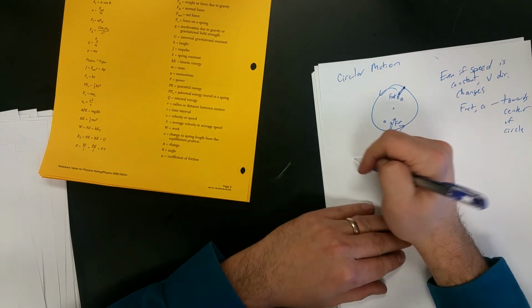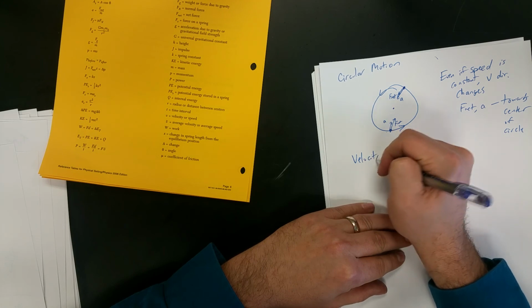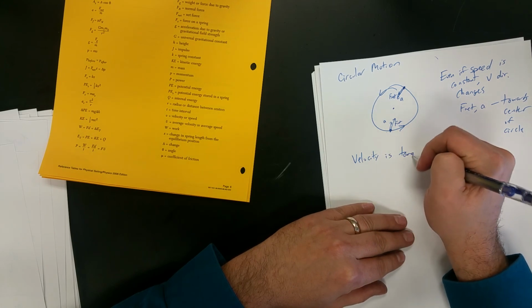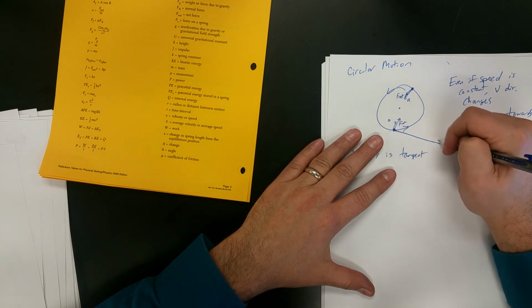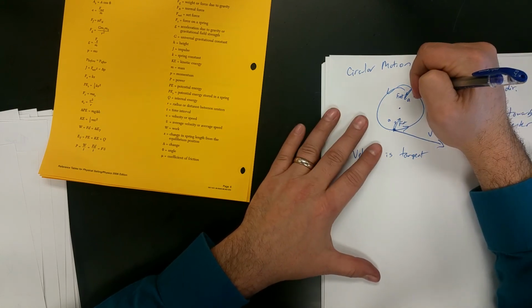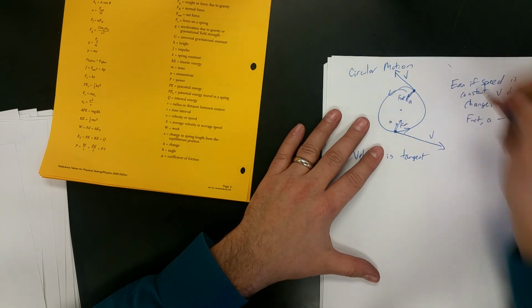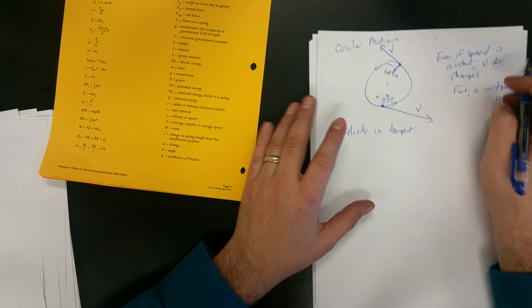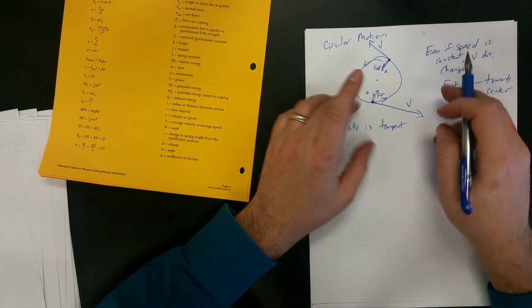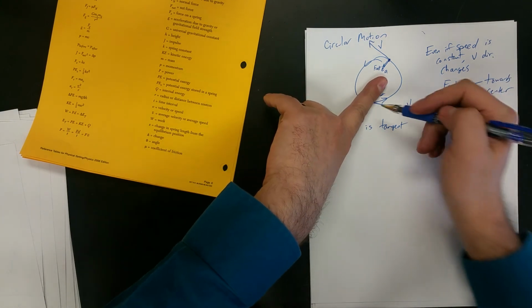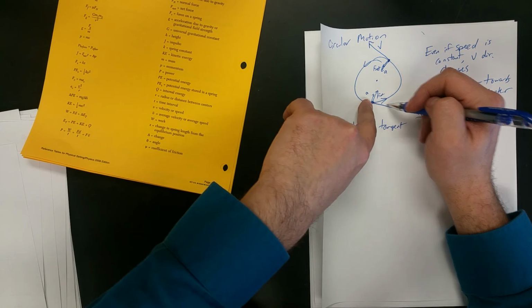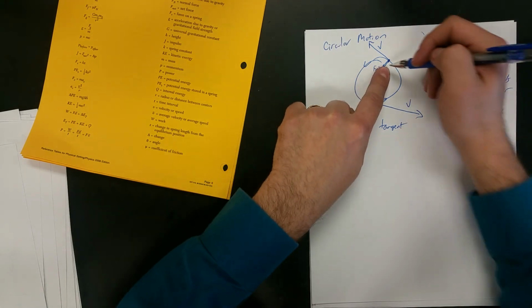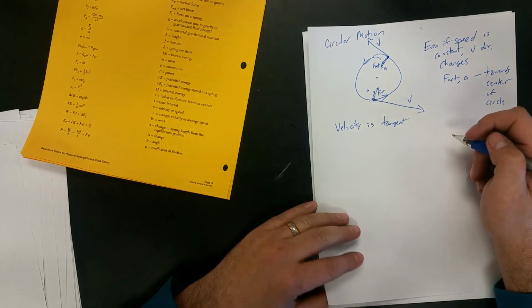Your velocity, though, is tangent to the circle. Meaning, at this point, let's see, whoosh, that would be your velocity. At this point, that would be your velocity. They should be the same length. They're not, I'm sorry. That means if that force suddenly disappeared, your object would just keep going. Object in motion stays in motion the same direction, so it would just keep going like this. Or this one would just keep going like that.